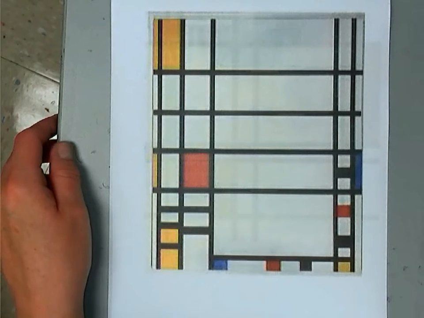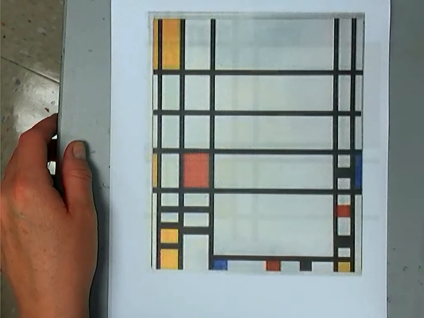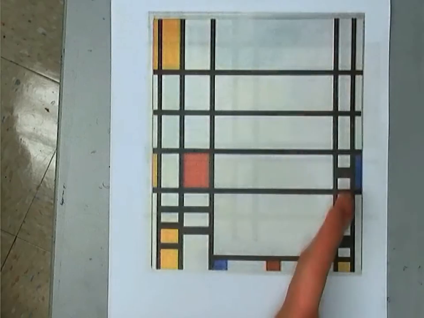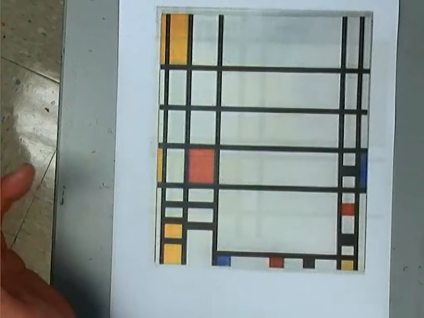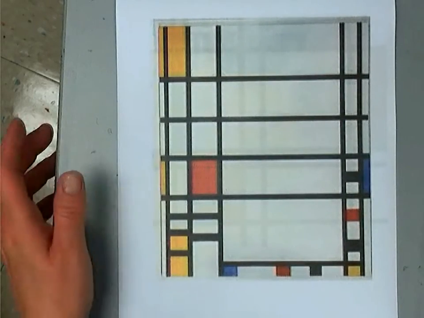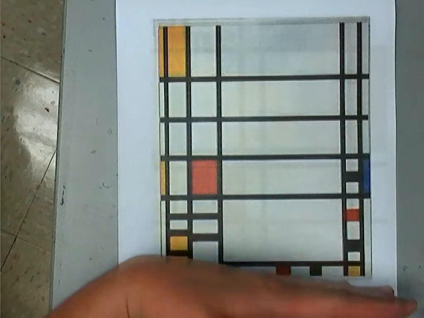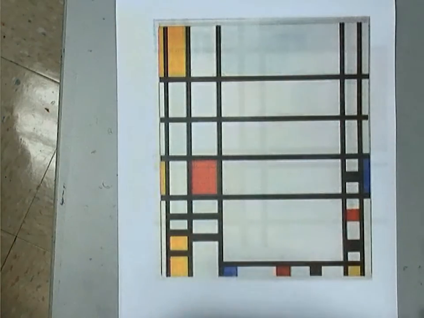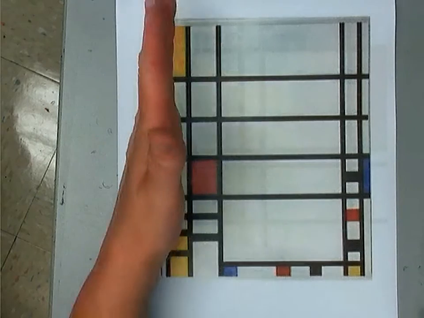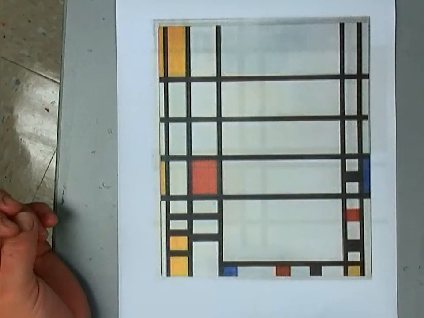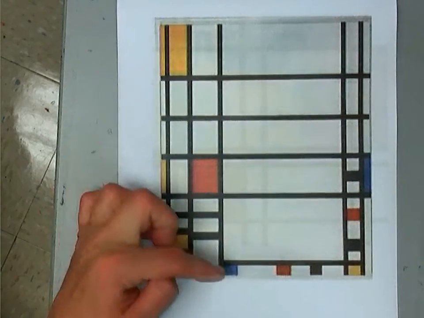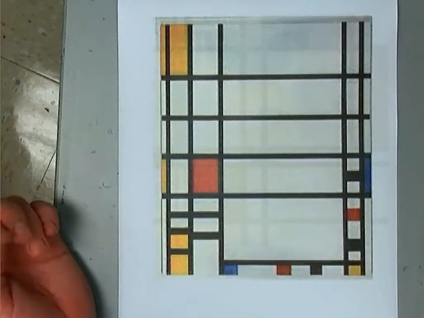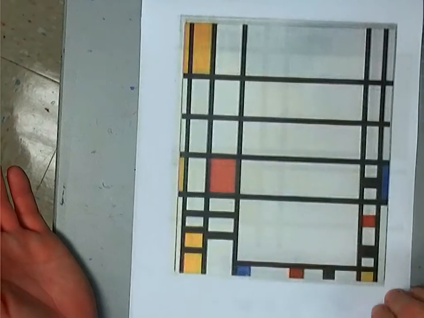So you'll notice here that Mondrian started with these lines, didn't he? He probably used a ruler or something straight to help him draw these many lines going from side to side, horizontal lines, and also some vertical lines going up and down. And the colors he used were red, blue, and yellow, the primary colors, the most basic colors of all.